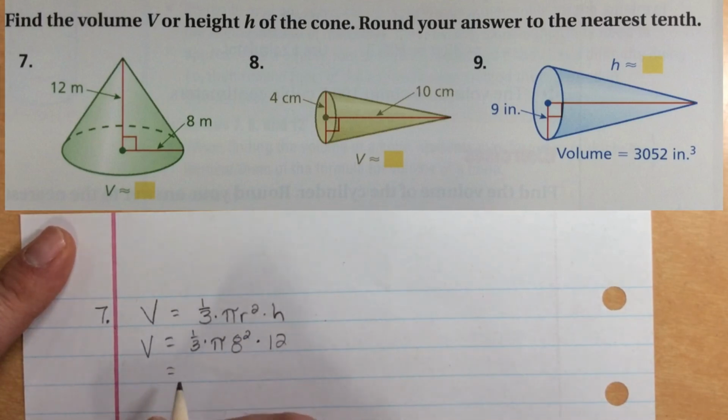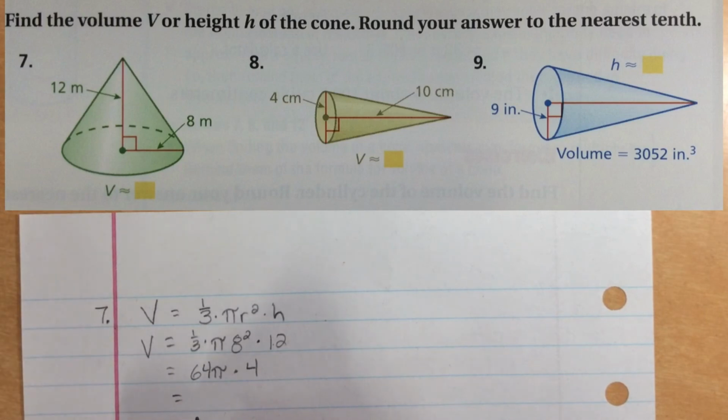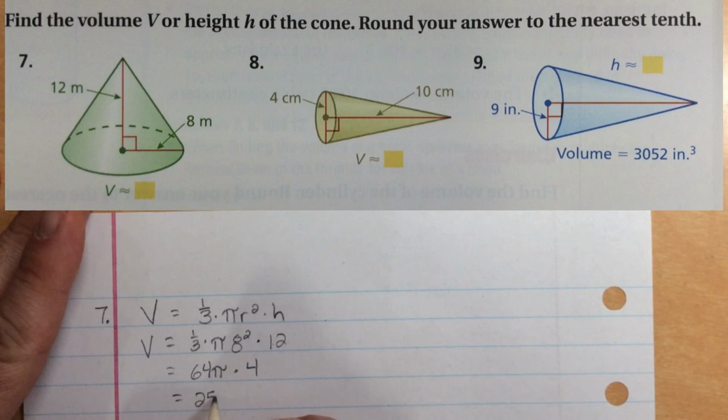All right, so we've got 8 squared is 64, so I'm going to put that 64 pi, and 1/3 times 12 is 4. And now 4 times 64, 256 pi, and that would be meters cubed again, because we're back to volume.